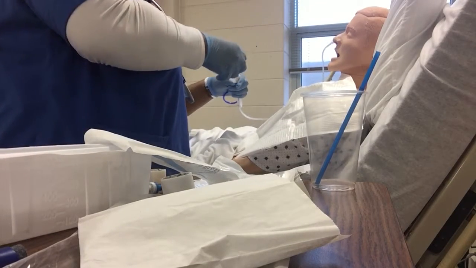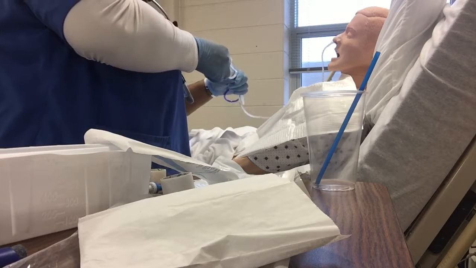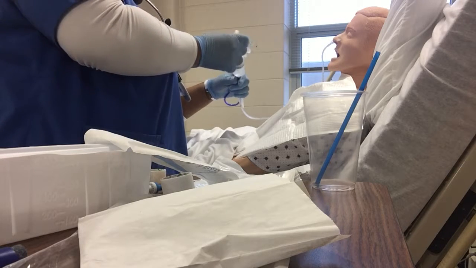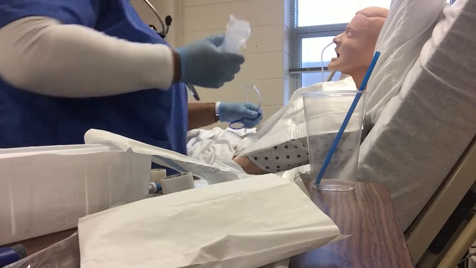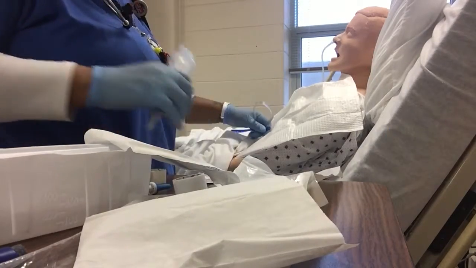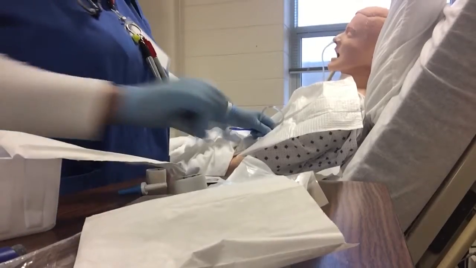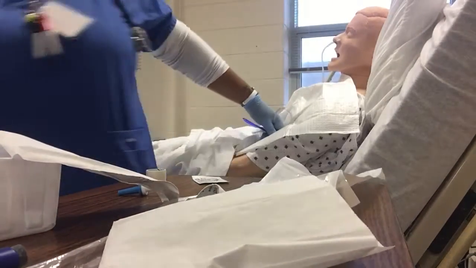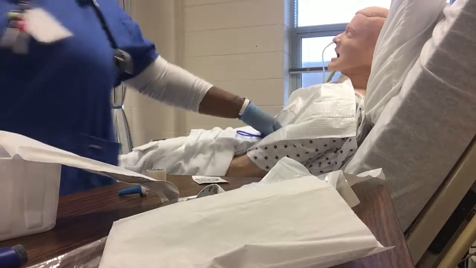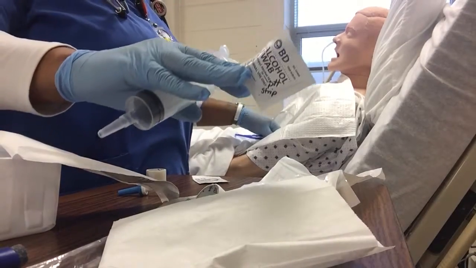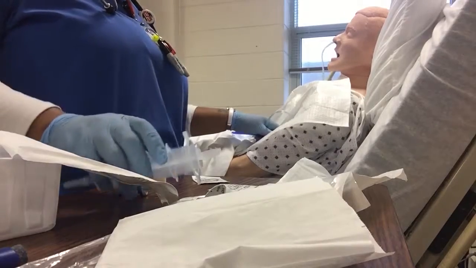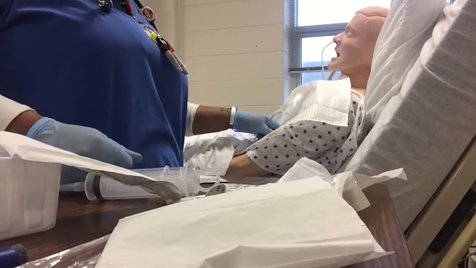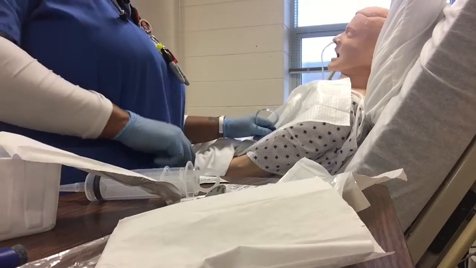Get the syringe. I will draw up some of the gastric contents. Syringe. And I just spilled the drink. Use my pH test strip. And I will test it and make sure that it's about 5.5 and we're good.